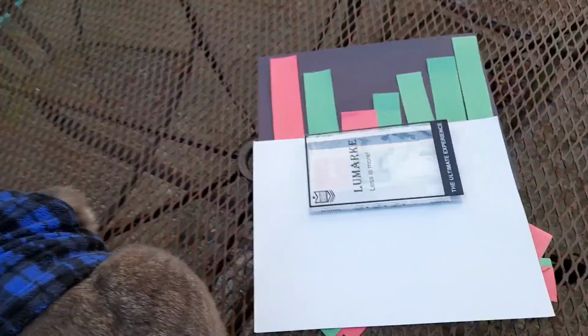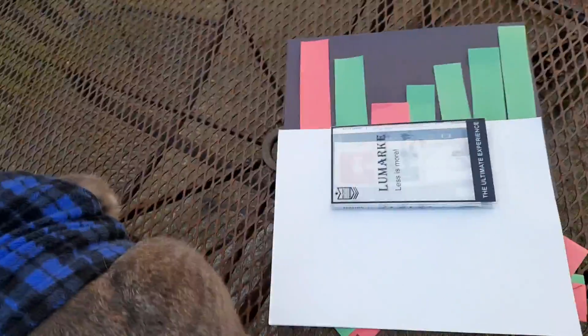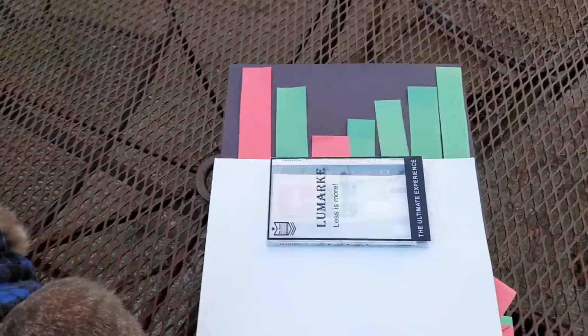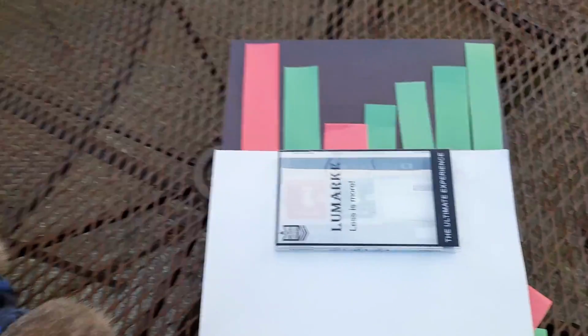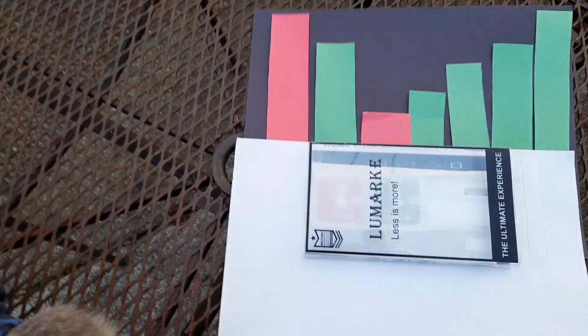All right, so what I wanted to talk about though is a simple concept. It's called the market cap of a stock, and also how to calculate the market cap of a stock.